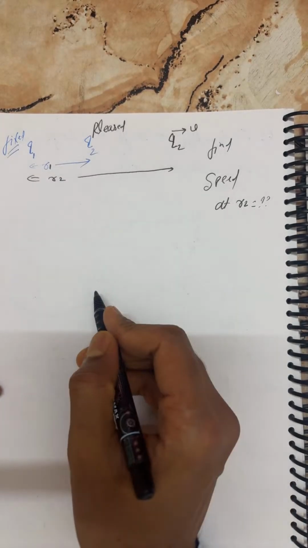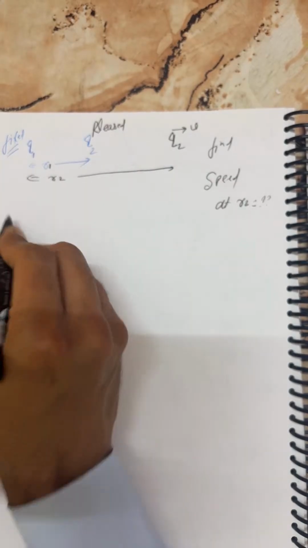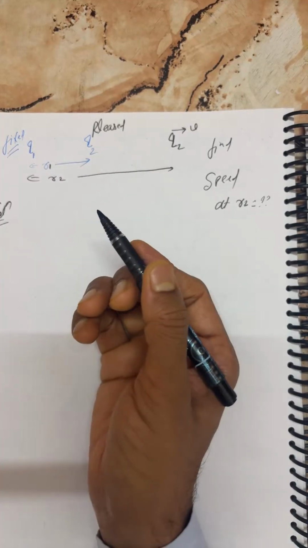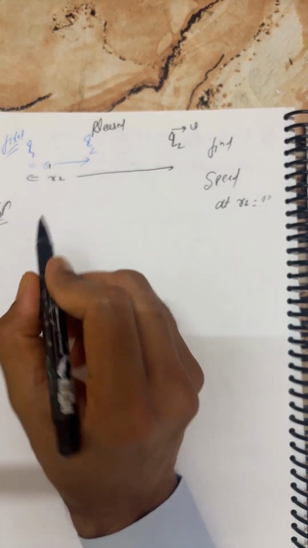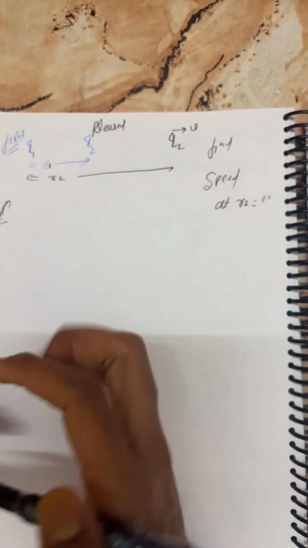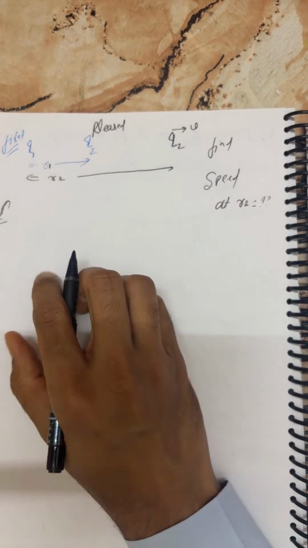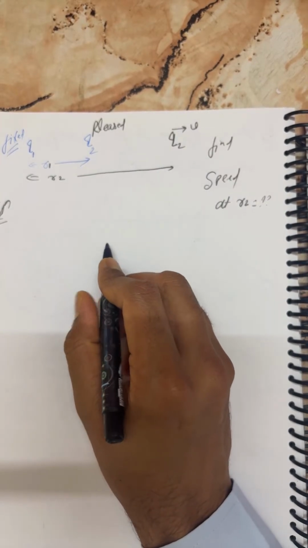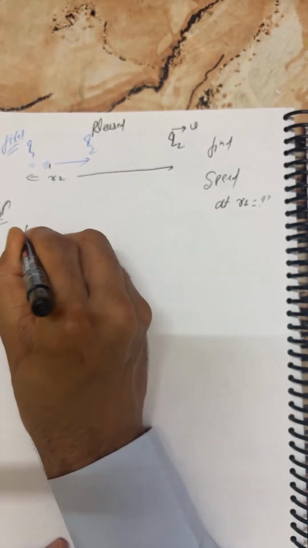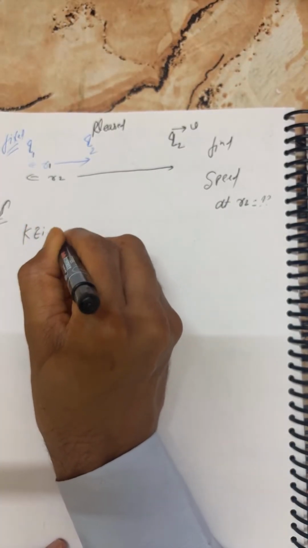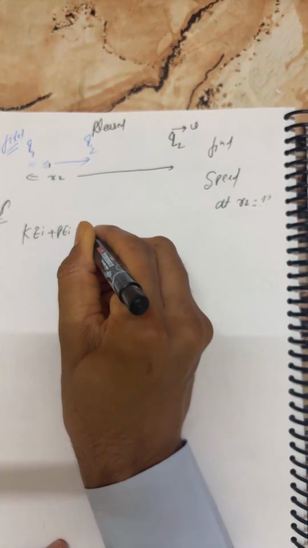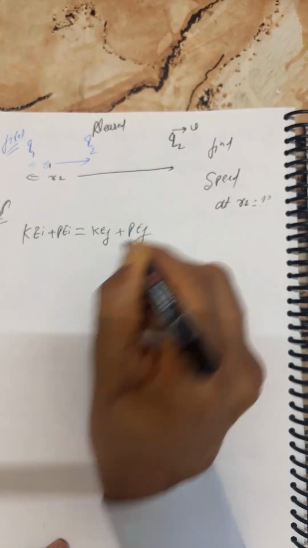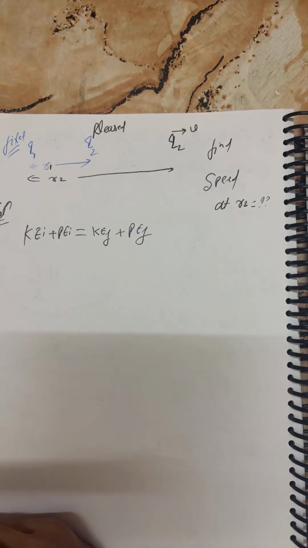Okay, come beta. I can see a student applied in the solution part. My kids, very simple. You can do my video. I said, if we have only conservative force, then kinetic energy initial plus potential energy initial is equal to kinetic energy final plus potential energy final. We can apply this here.